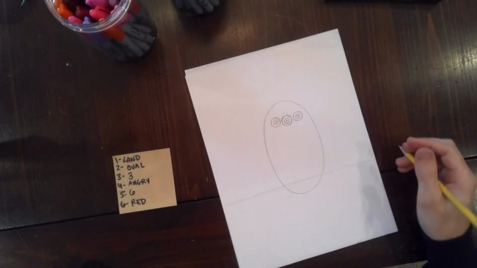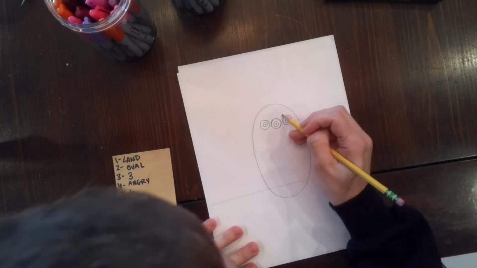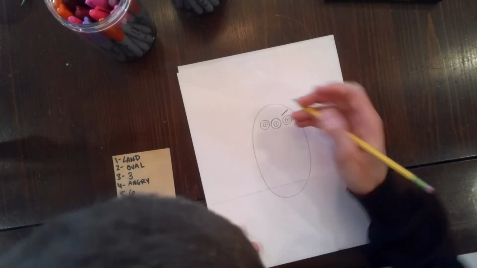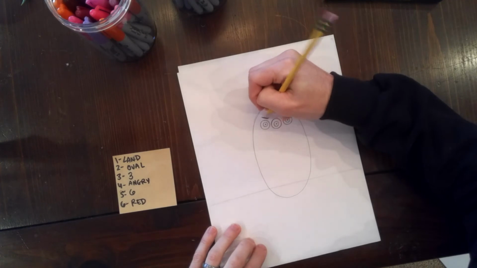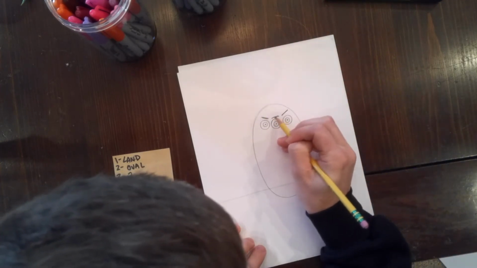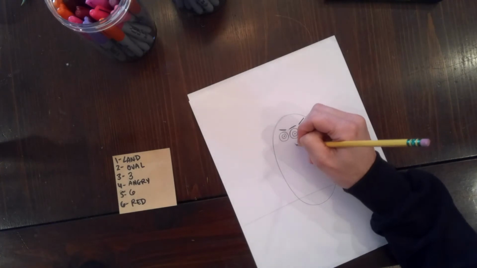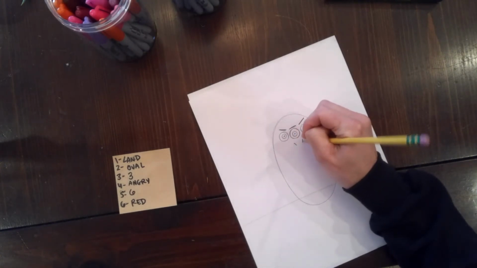And then he's going to be angry. So a good way to make someone angry is to add in eyebrows that go down a little bit. He almost has a little unibrow here. I've got my eyes that go down, so that's a good indicator. For a nose, I'm just going to put 2 lines, almost like a reptile nose. You can do different types of noses.